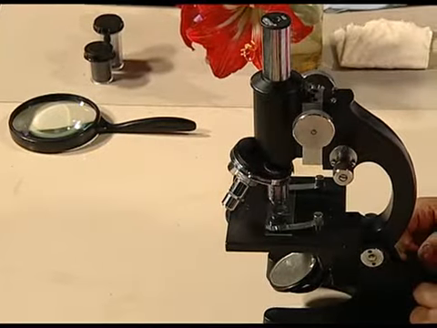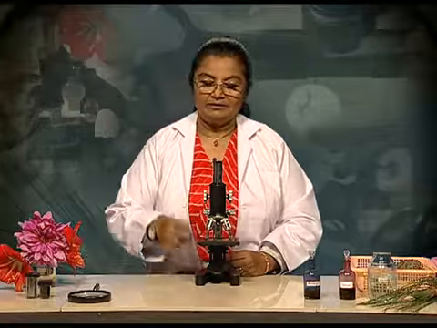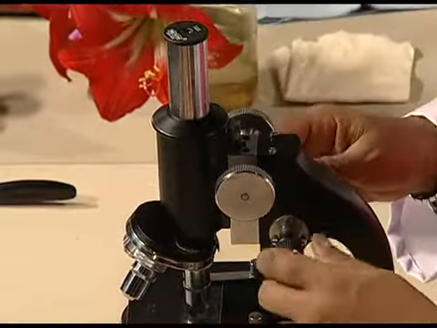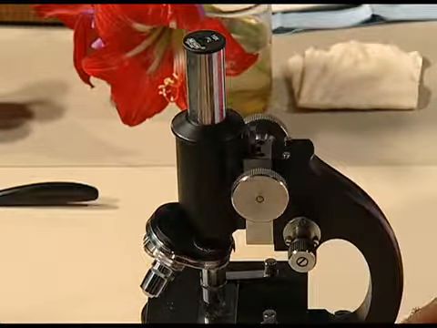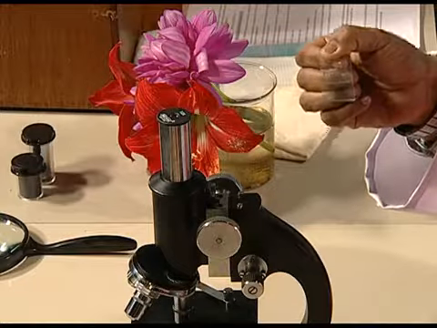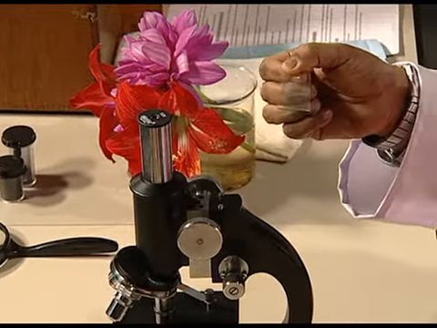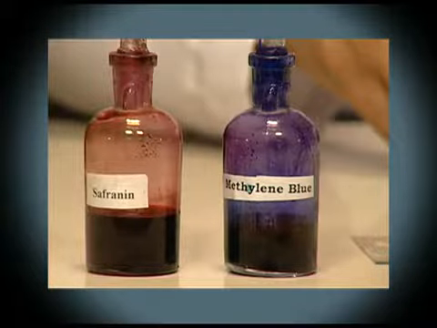As told earlier, if you had focused the object well with the low power lens itself, you would have to use only the fine adjustment. This temporary slide of pollen grains has been prepared with the help of glycerin. But sometimes we can also use stains in order to see the object or its details more clearly.